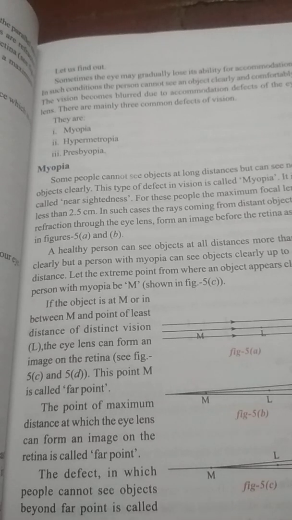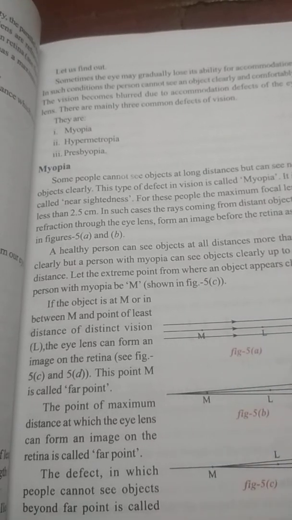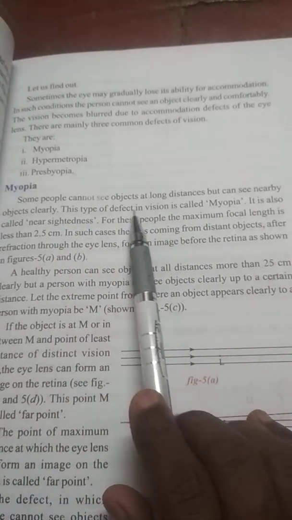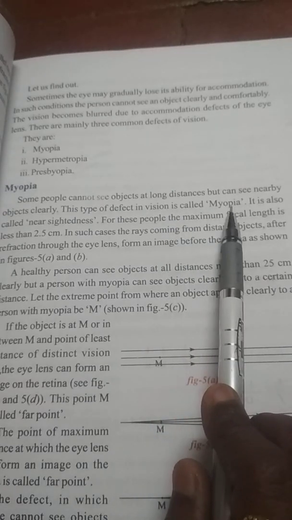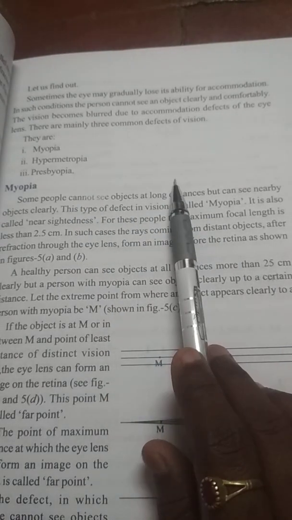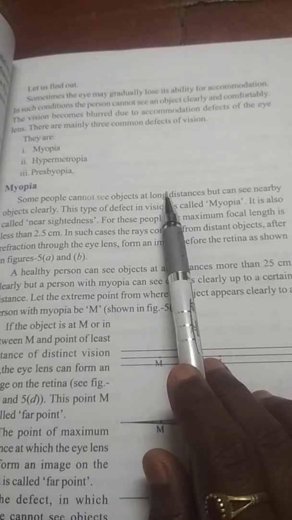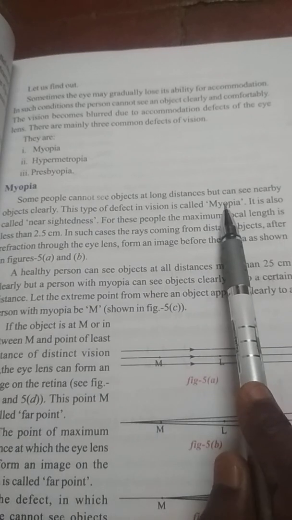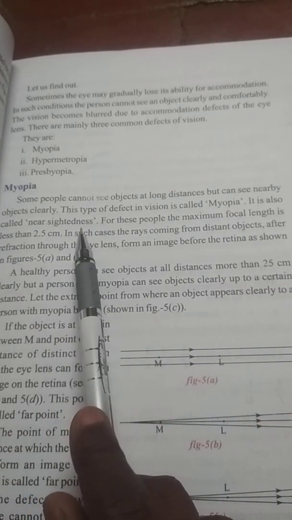Good morning, students. We'll see in the chapter Human Eye and Colorful World, myopia. Some people cannot see objects at long distance but can see nearby objects clearly. This type of defect in vision is called myopia. It is also called nearsightedness.